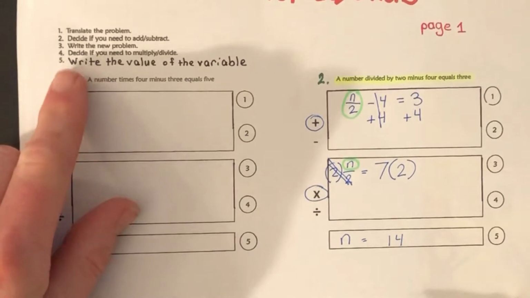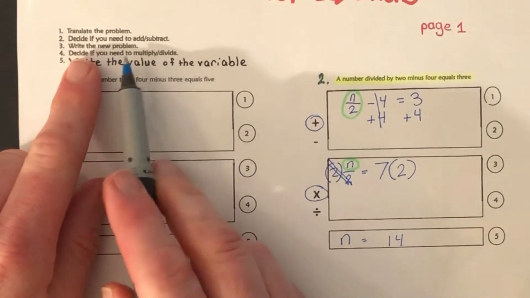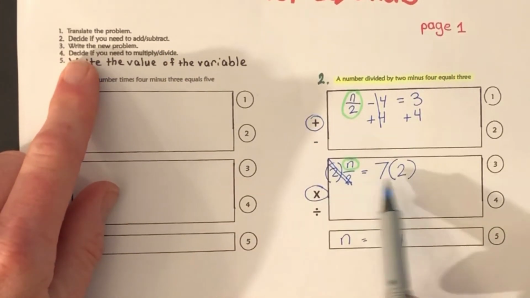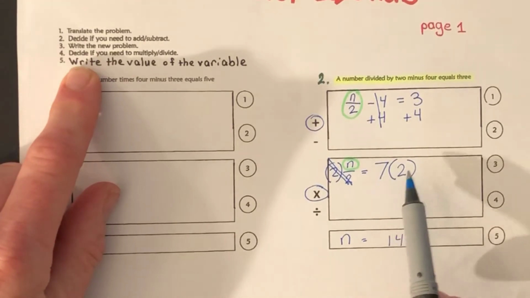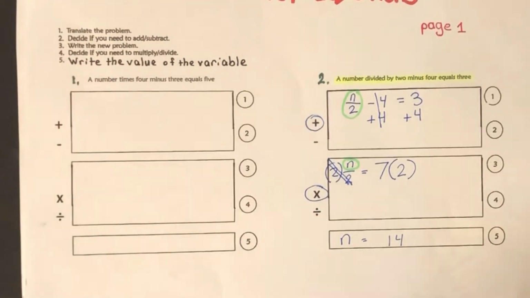I guess I knew these steps so well I forgot to point them out to you. So it said decide if you need to add or subtract. We added. And then write the new problem. Decide if you need to multiply or divide. We multiplied. Write the value of the variable. There we go.